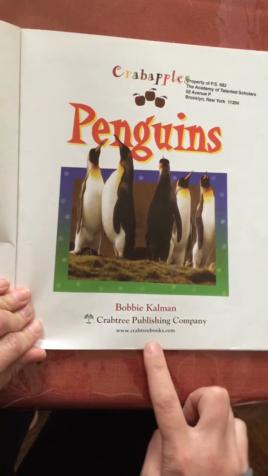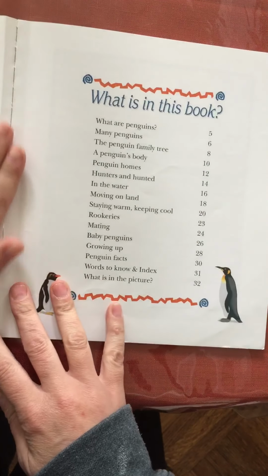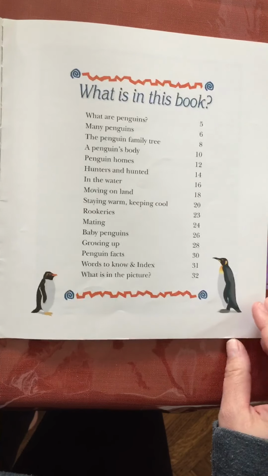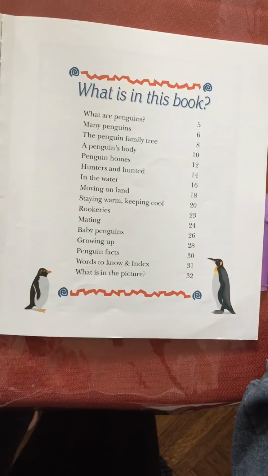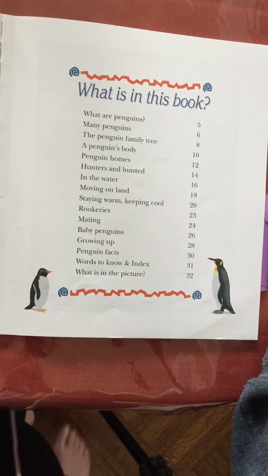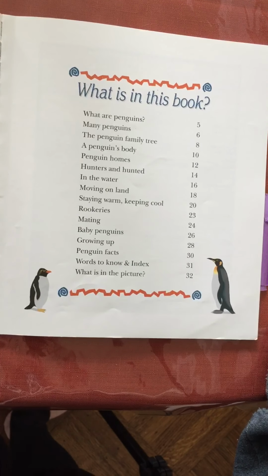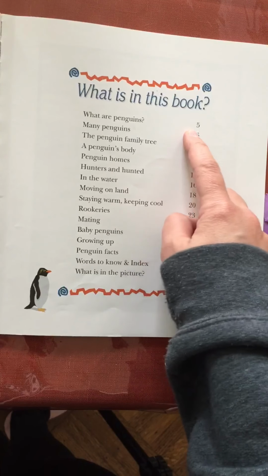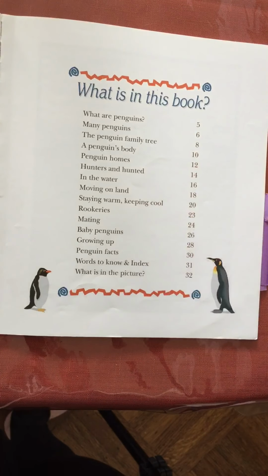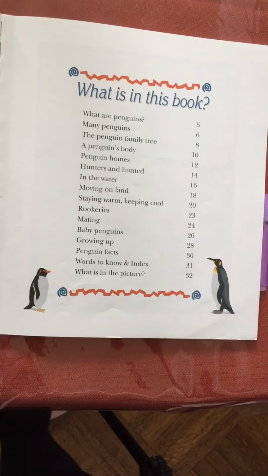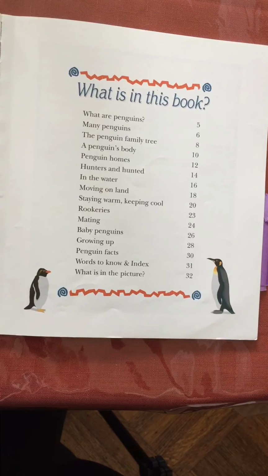I see a bunch of penguins. And one important text feature is the table of contents. The table of contents is important because it usually tells us what we might be learning in this book, and it gives us an idea of where I can find that in the pages, because we know in nonfiction books, we don't read them like fiction books. We don't read cover to cover.